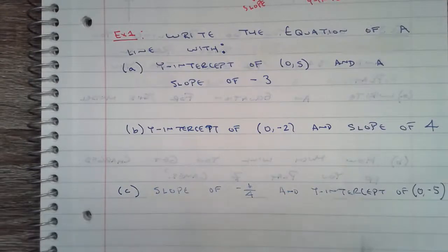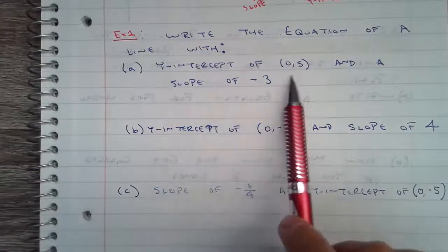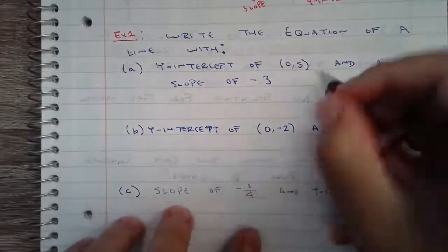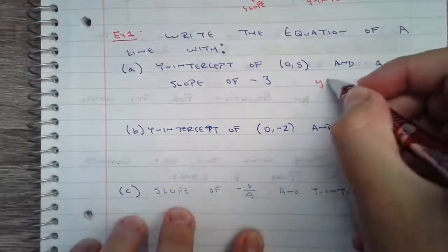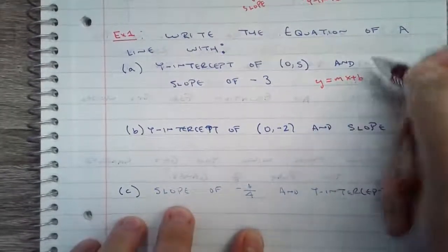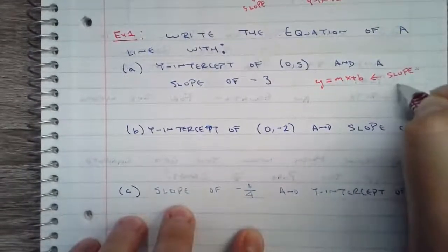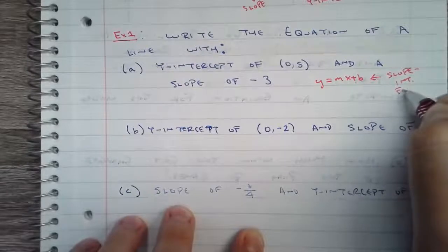Okay, so they want you to write the equation of a line with the y-intercept of 0, 5 and the slope of 3. So I'm going to go ahead and determine things. You know that your slope-intercept form is y equals mx plus b. Again, this right here is slope-intercept form, and you should know this by now.